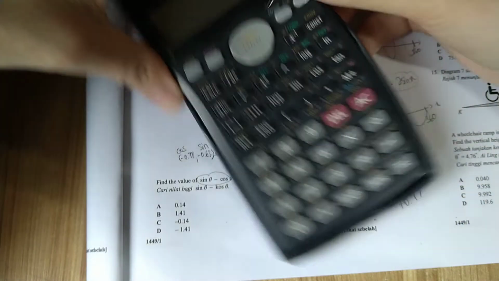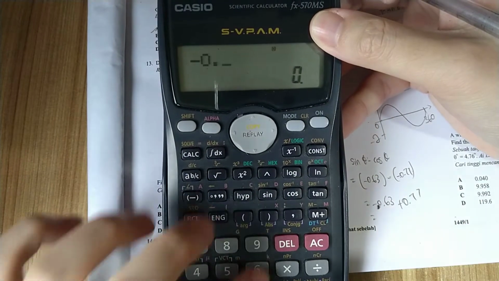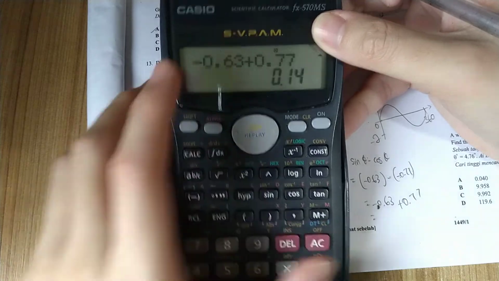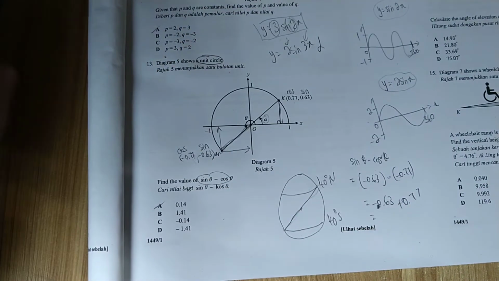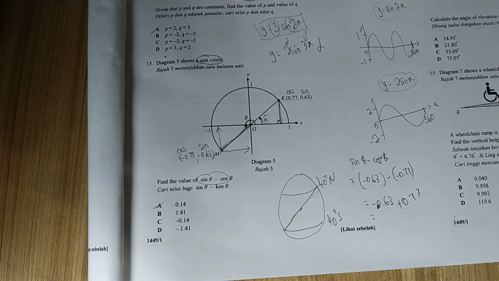So if you press this whole thing, you will get the answer. Negative 0.63 plus 0.77. So the answer is 0.14. So the answer is A. Right? So yeah, that is how you do it.